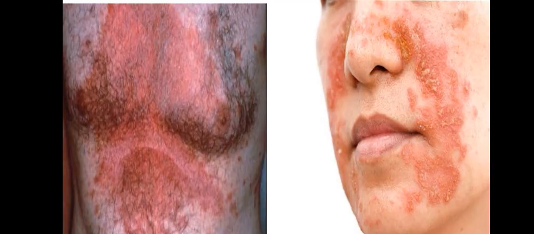Seborrheic dermatitis is also observed on the anterior surface of the chest area. You can see in picture A. In picture B, the nasolabial fold area is involved.